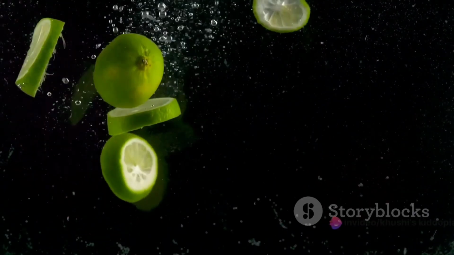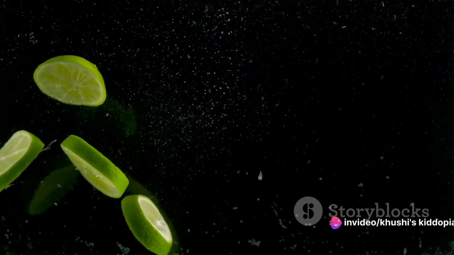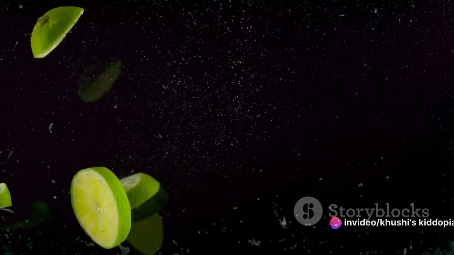When an object is placed in a fluid, it displaces some of that fluid. If the weight of the fluid displaced is greater than the weight of the object, it will float. If not, it will sink.